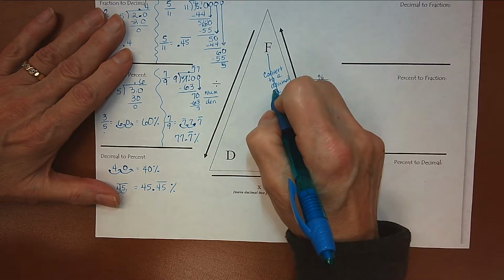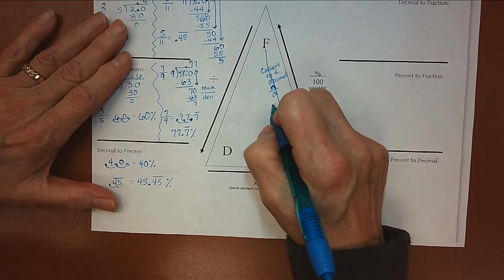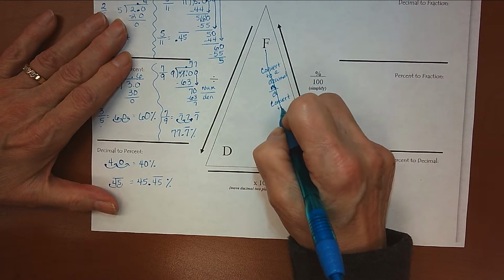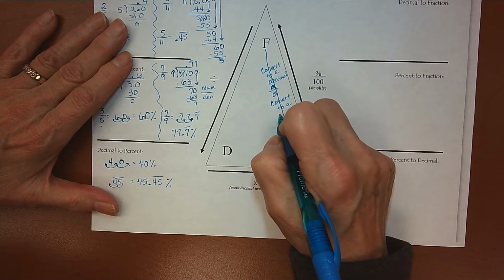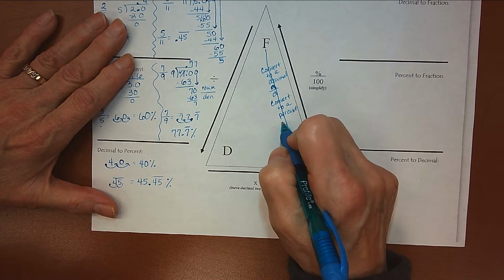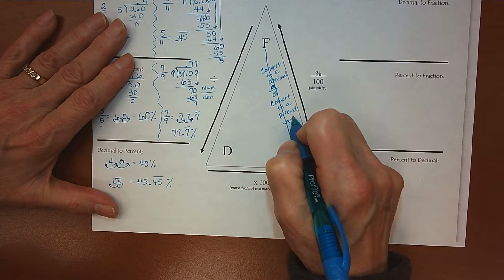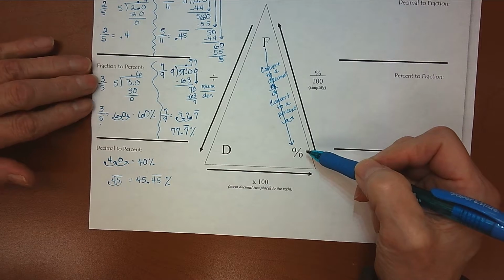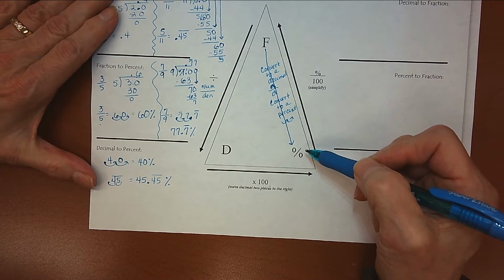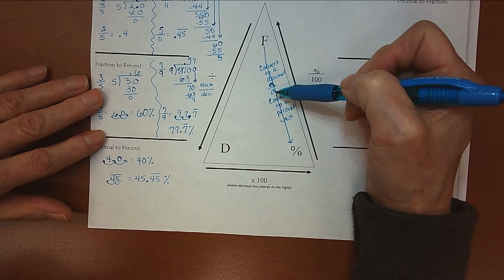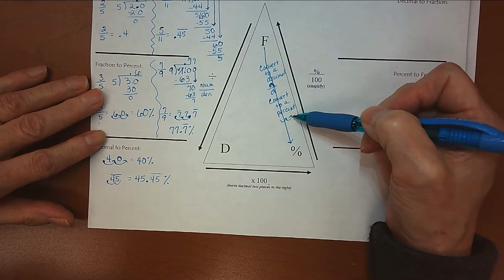Okay, numerator divided by denominator, and then we convert to a percent, and that's just moving our decimal point 2 places to the right. So to go from a fraction to a percent, and that's the hardest one here, you've got to do all of this work. We're going to divide the numerator by the denominator, and then we'll move that decimal point 2 places.